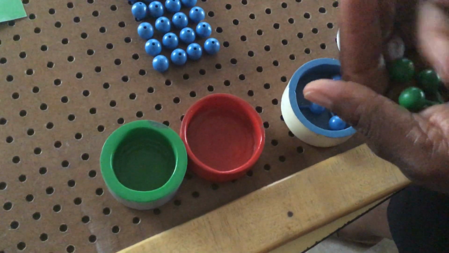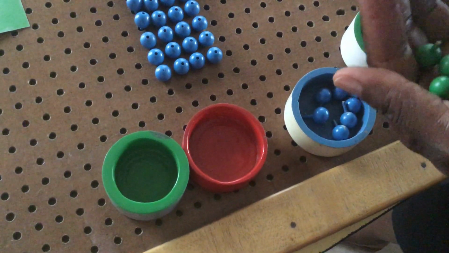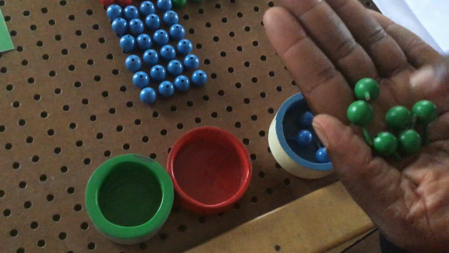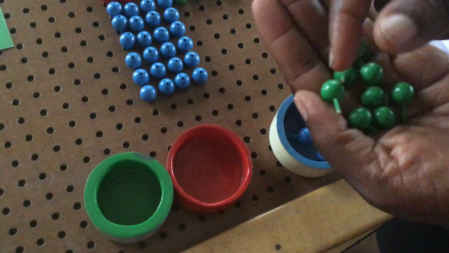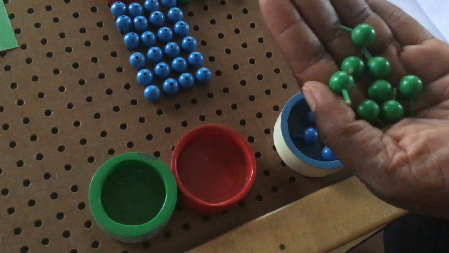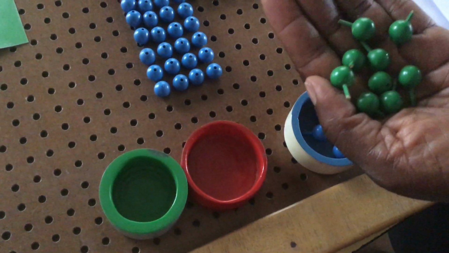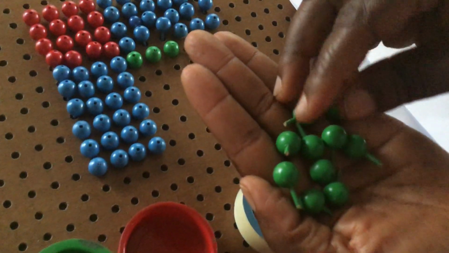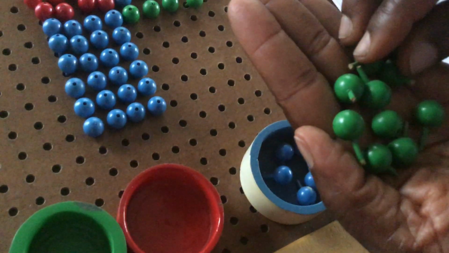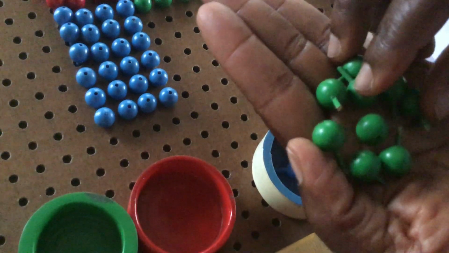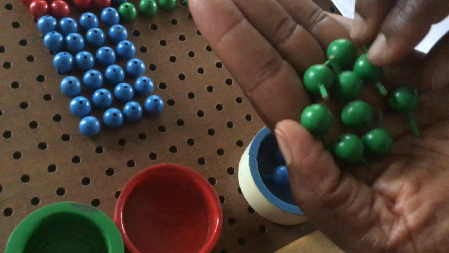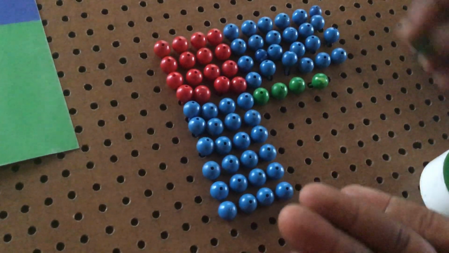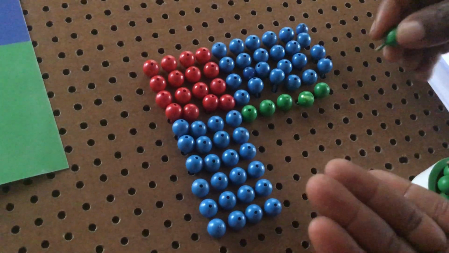1, 2, 3, 4, 5, 6, 7, 8, 9, 10. I'm verifying to make sure that I counted correctly. Yes, I counted correctly. So I'll build my square with the units. My square of 6 by 6.